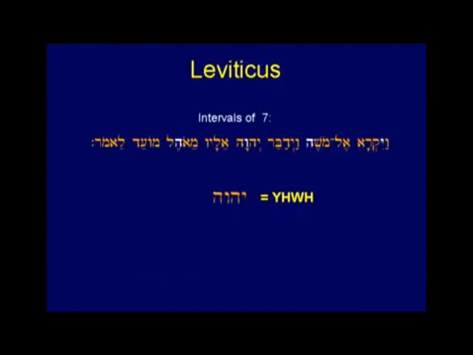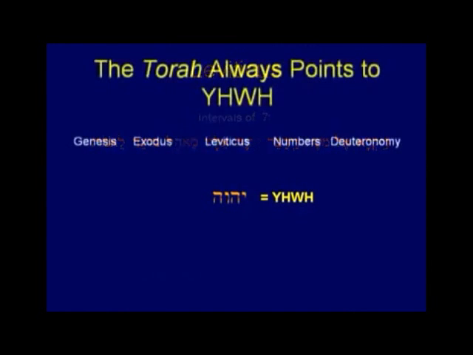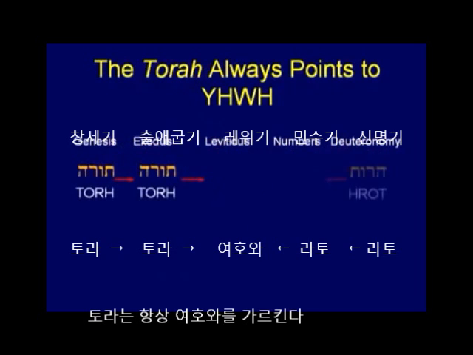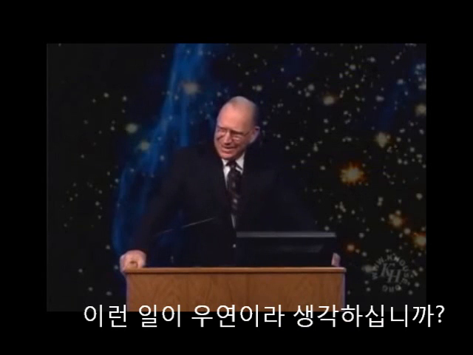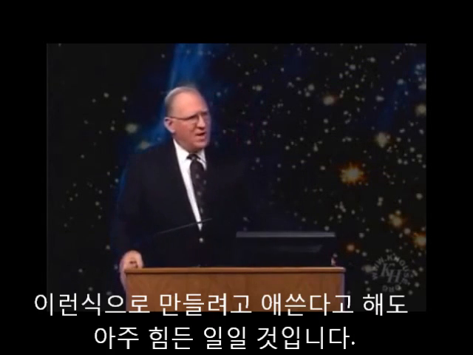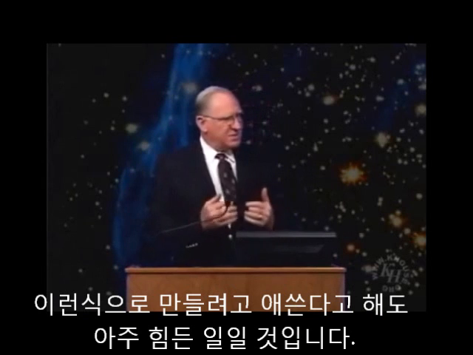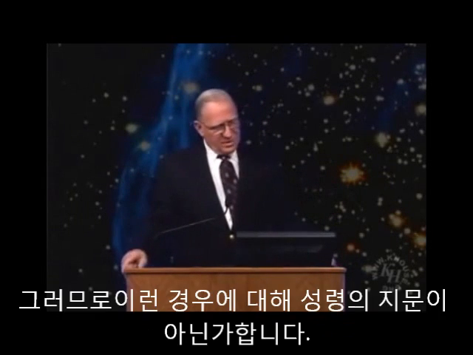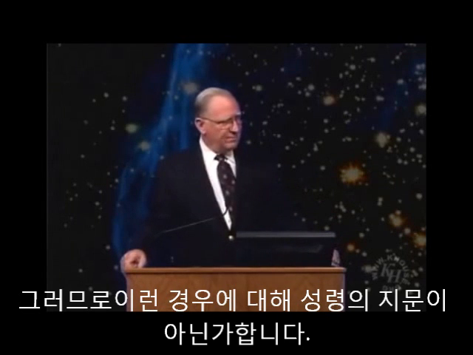Well, now we stand back from all of this. We have the name of God, and we suddenly realize that the Torah always points to the name of Jehovah. Now, what's the chance of that happening by accident? And by the way, if you've tried to contrive something like this and still maintain logic in the text, that's a challenge. So many of us tend to regard these kinds of things in general as fingerprints of the Holy Spirit.